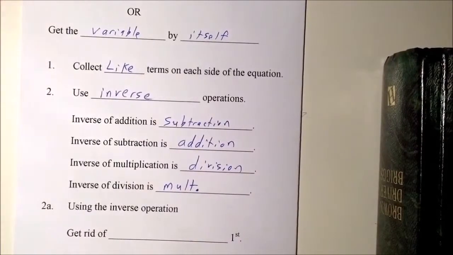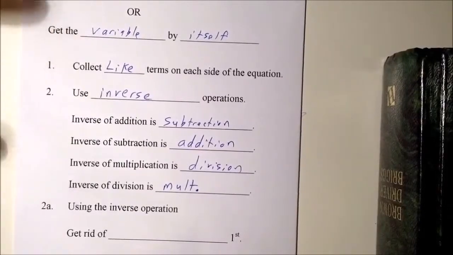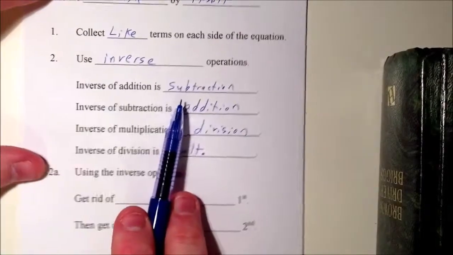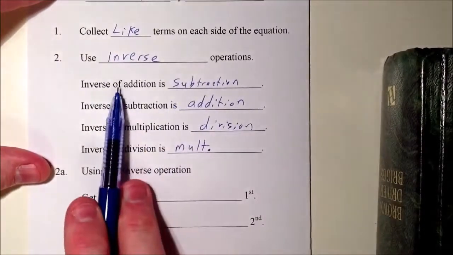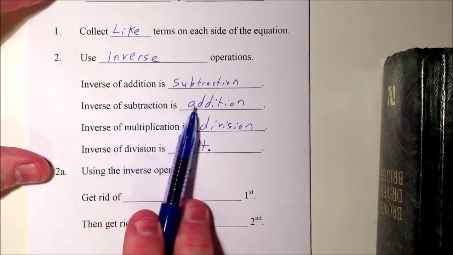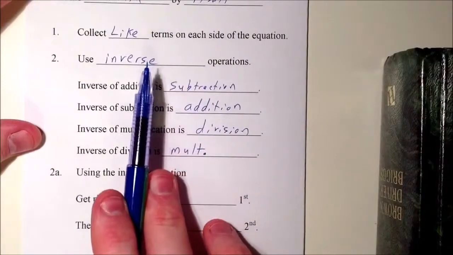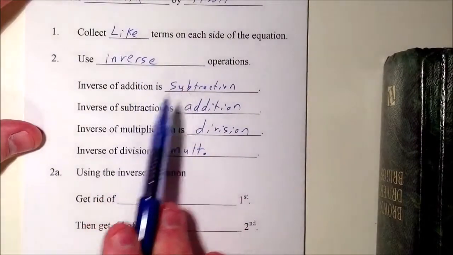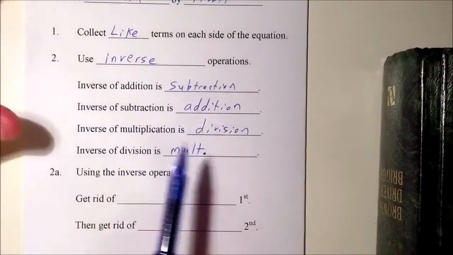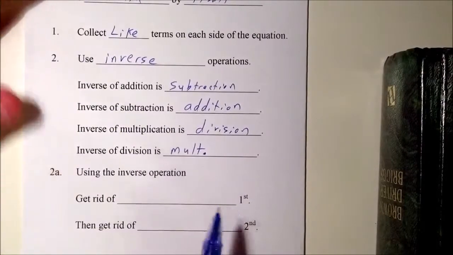What you'll hear me say a lot is inverse can mean, for us, for now, it sounds like we're talking about the opposite. The opposite of addition is subtraction. The opposite of subtraction is addition. But that's not what we want to think of. Inverse is going to be something different. So the inverse of addition is subtraction. The inverse of subtraction is addition. Doesn't necessarily mean opposite.